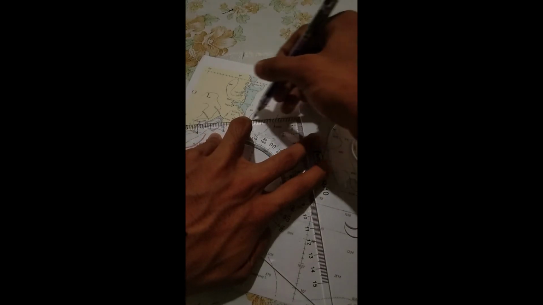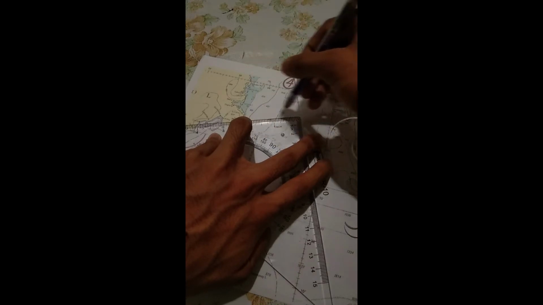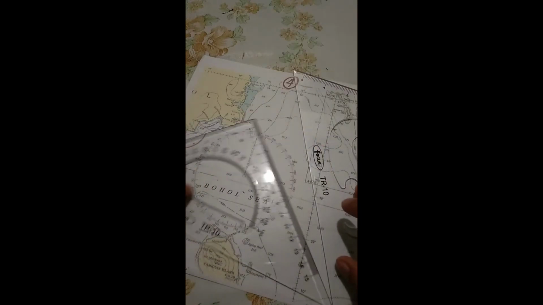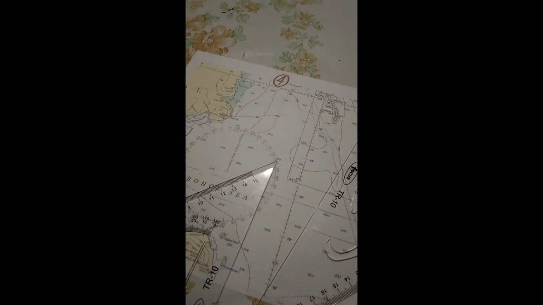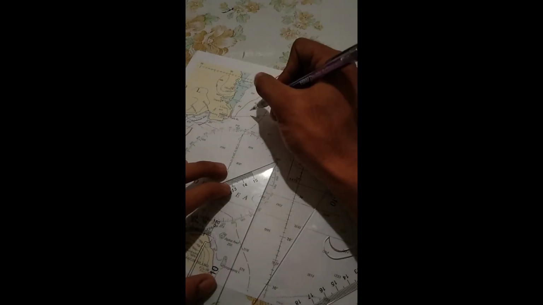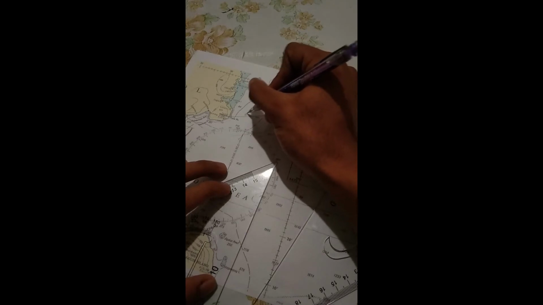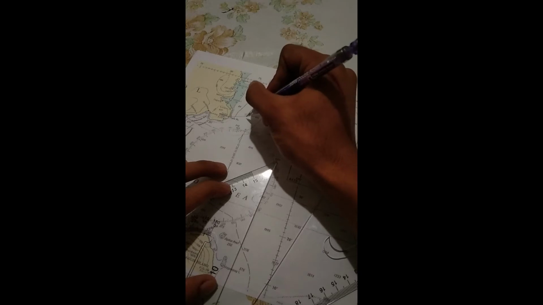So that is our first line of position. We name it 10:30 hours by 250 degrees true.